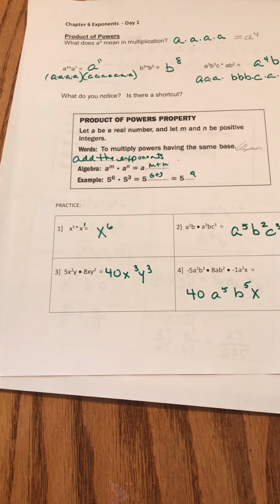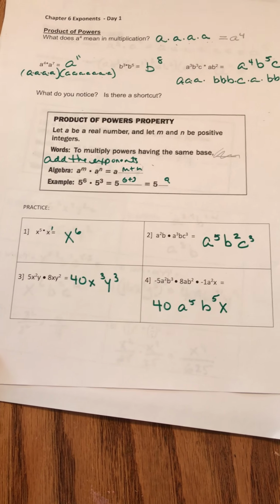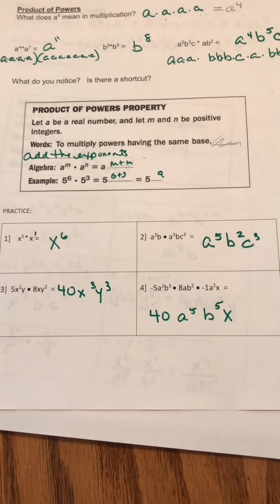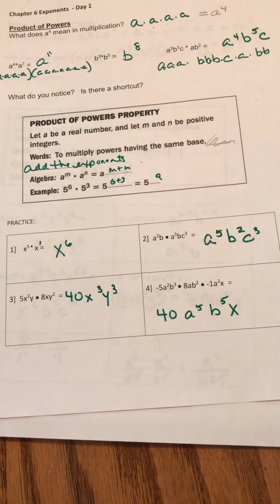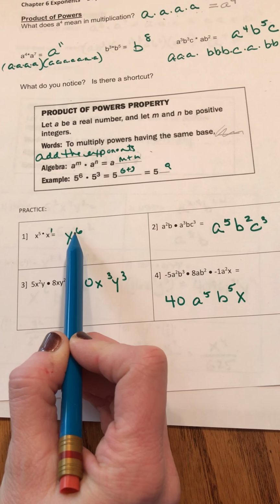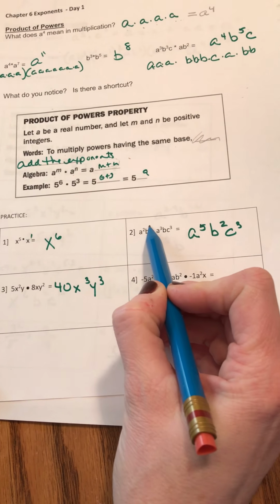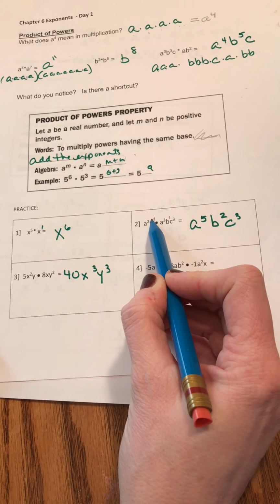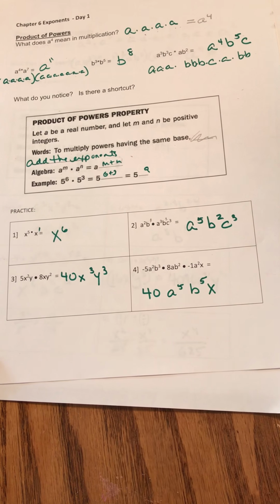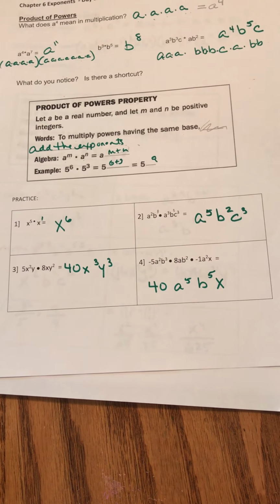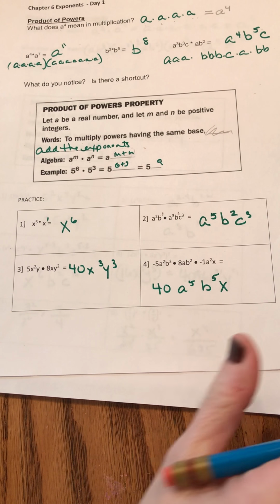Hope you gave yourself a chance to try those practice problems. Here are the answers. My suggestion is anytime you have a variable that doesn't have an exponent, you stick the little 1 there so that you can remember to add. 5 plus 1 would give you 6. b to the first over here, and b to the first. That's how I got b to the first, and b to the first gave me b to the second. So if you need to, put the video on pause. Check that you've gotten the correct answers.